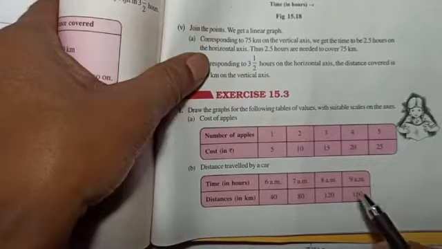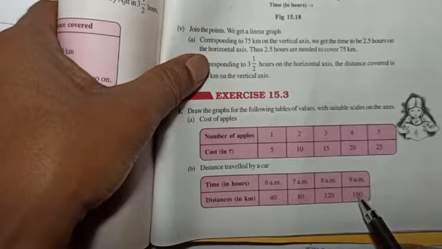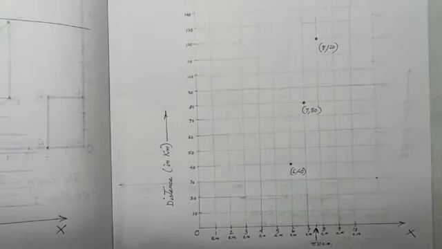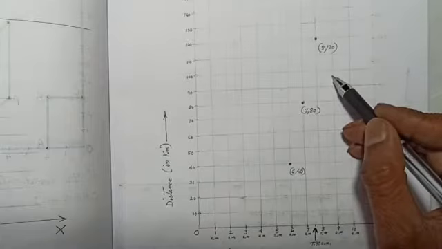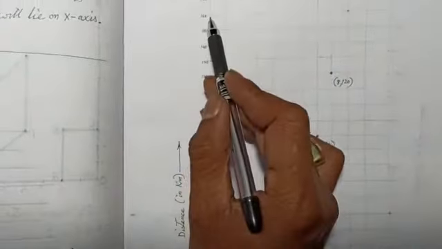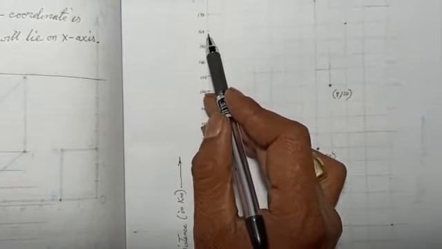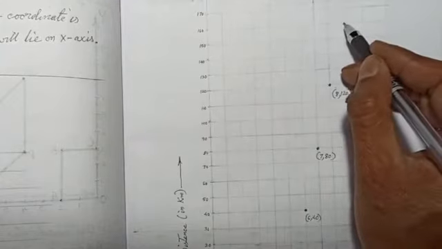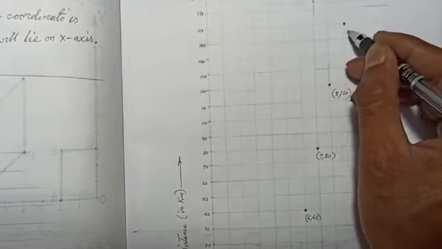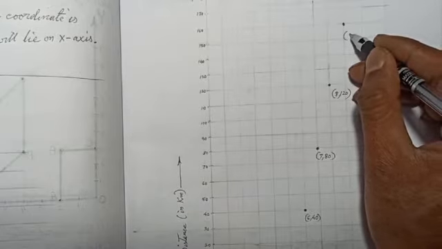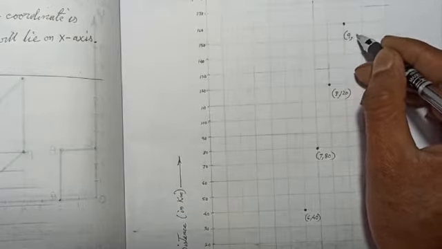Next, let us plot 9 a.m. and 160. Here is 9 a.m. and here drawing a perpendicular line, and here is 160. Through this point we are drawing another perpendicular line, and these two perpendicular lines intersect here, and this point is the coordinate of 9 and 160.